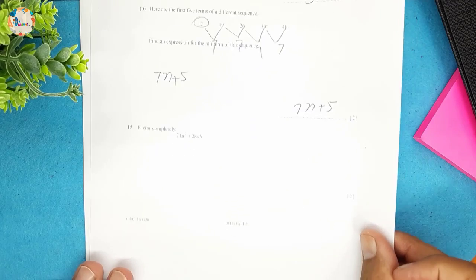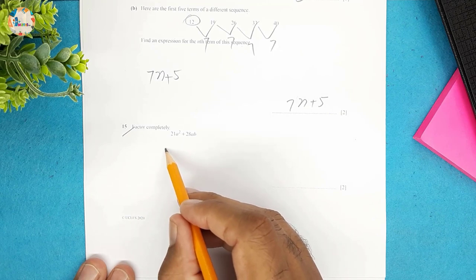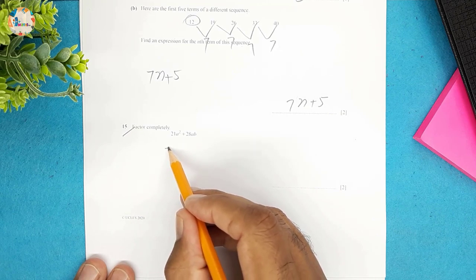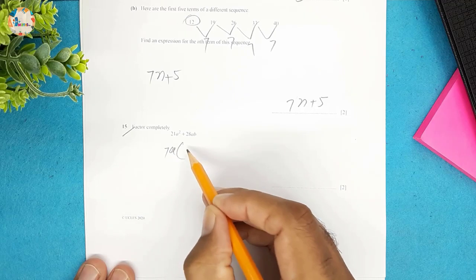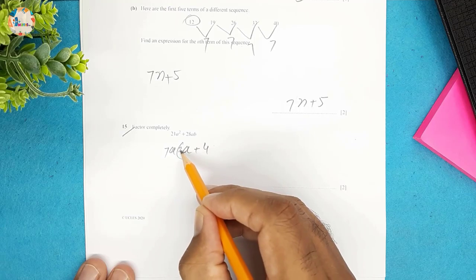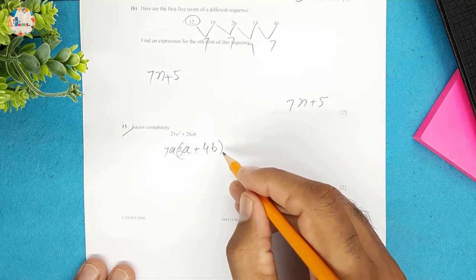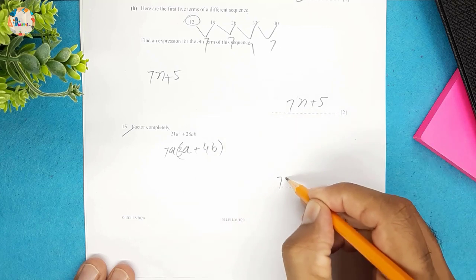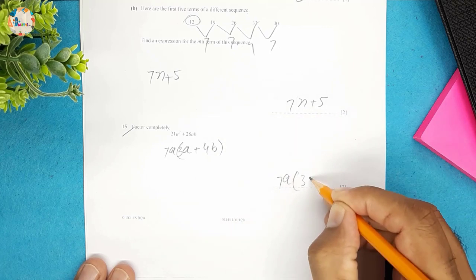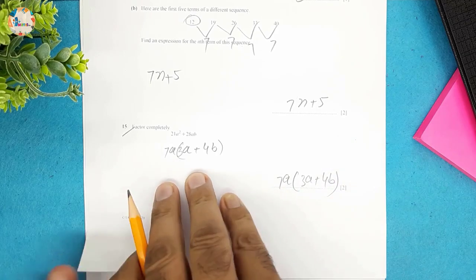Then they are saying factorize completely, question number 15. We have to take the maximum common factor. We can take 7a common, so it will be 3a plus 4b. So this will be our final answer. We can write 7a into 3a plus 4b. This will be the final answer.